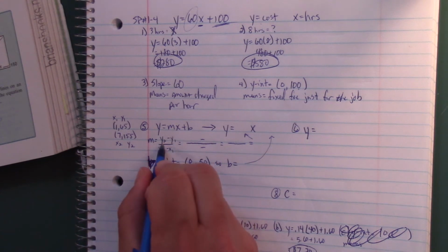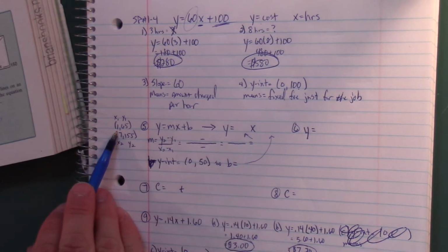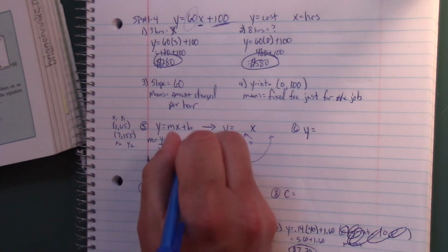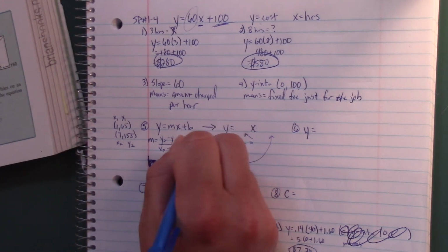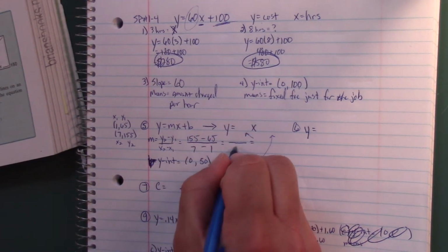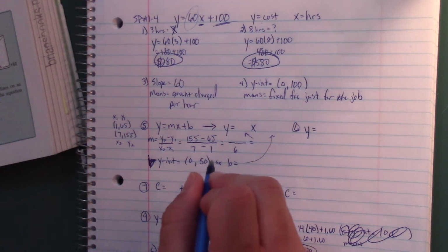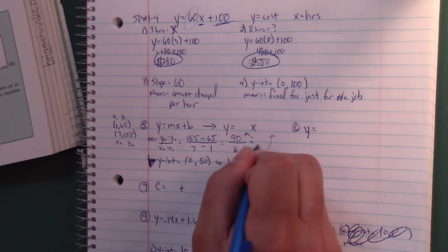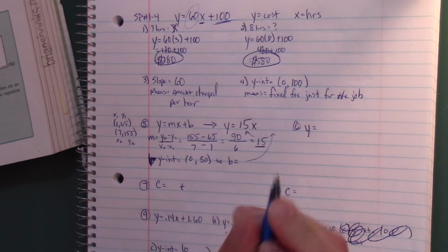So I've got y2, which is, again, when I look at these points, right, I wrote them down already, 165 and 7, 155. Y2 is going to be 155. Y1 is 65. X2 is 7. X1 is 1. I get, of course, 6 on the bottom here. On top, I get, let's see, 90. And when I divide 90 by 6, I get 15. So that being my slope goes here.